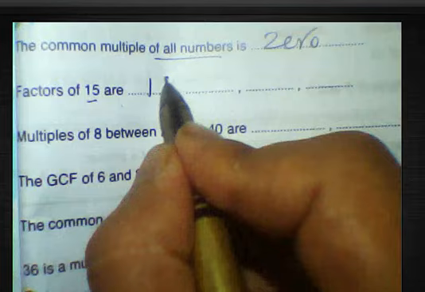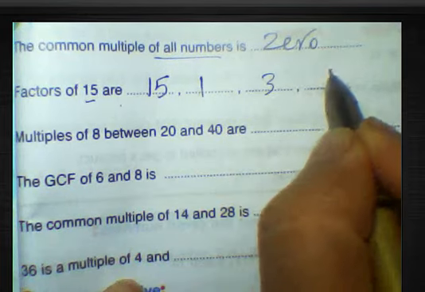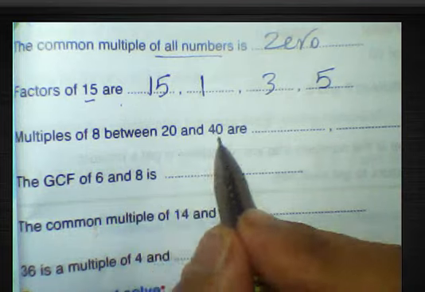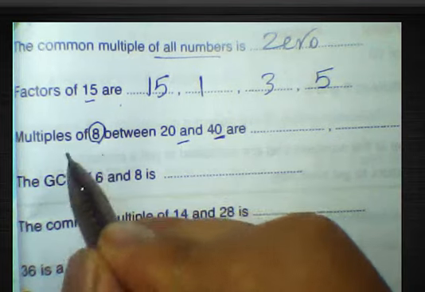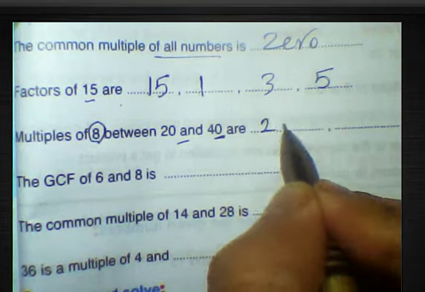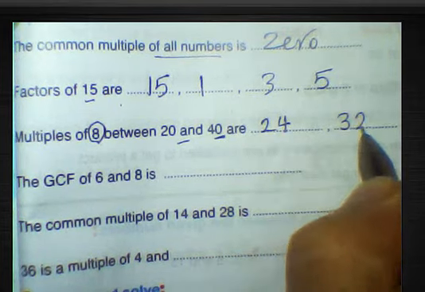Factors of 15 are 15 and 1, 3 and 5. Multiples of 8 between 20 and 40: 8 plus 8 plus 8 equals 24, and 24 plus 8 equals 32.